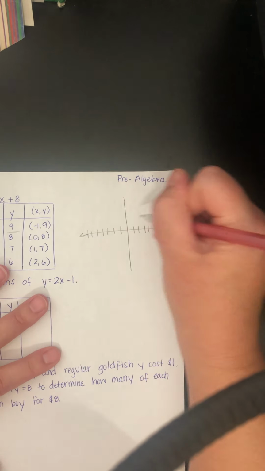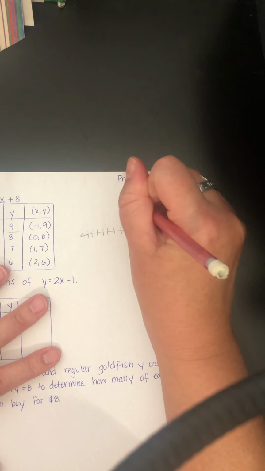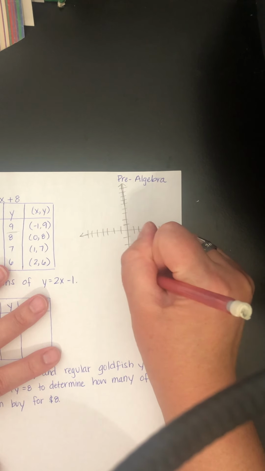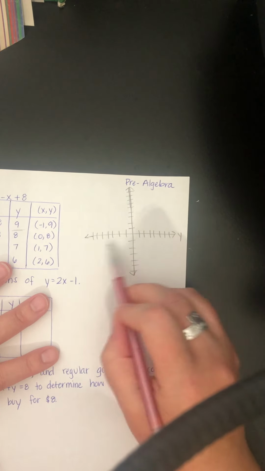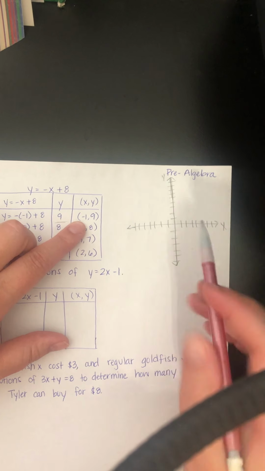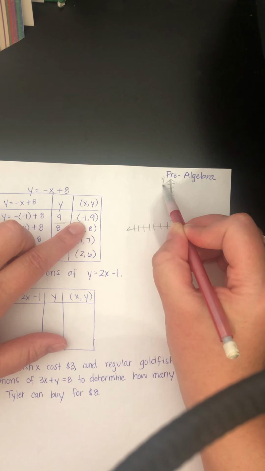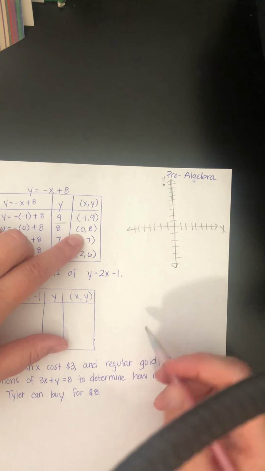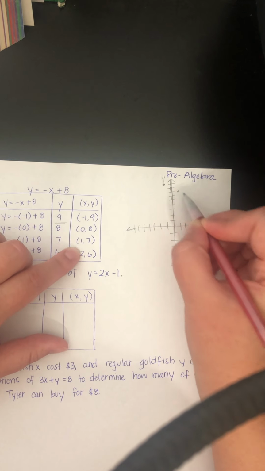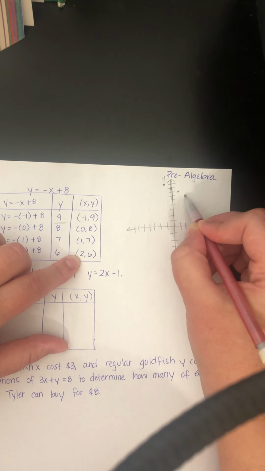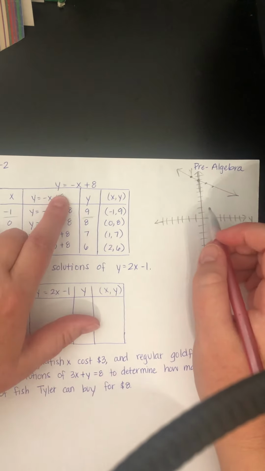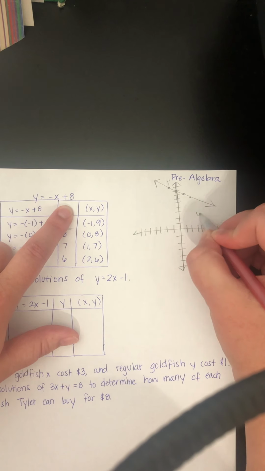I'm going to probably run out of space. Not a perfect graph. Okay. This is the x-axis and the y-axis. Negative 1 will graph right here, and then positive 9 is all the way up here. 0 and 8 is right here. 1 and 7, and 2 and 6. Graph this line. This right here is y equals negative x plus 8. That's that line.